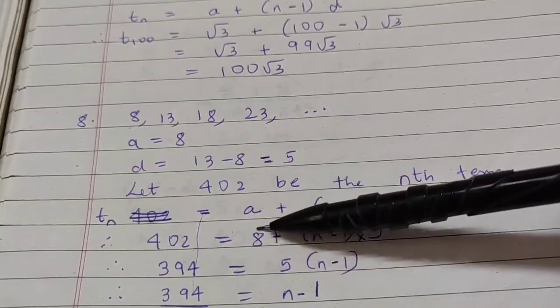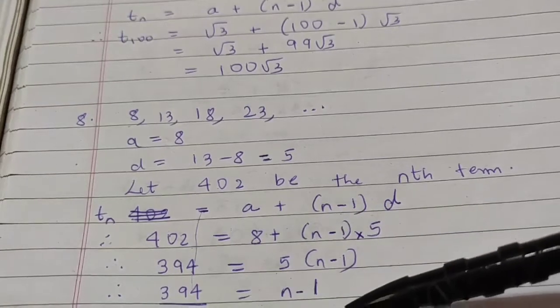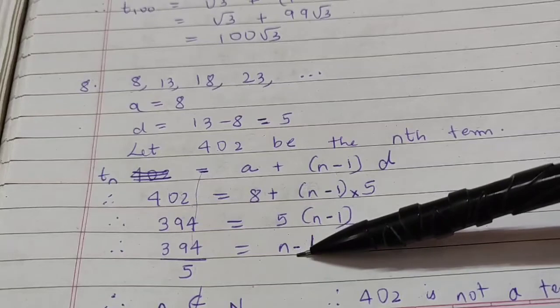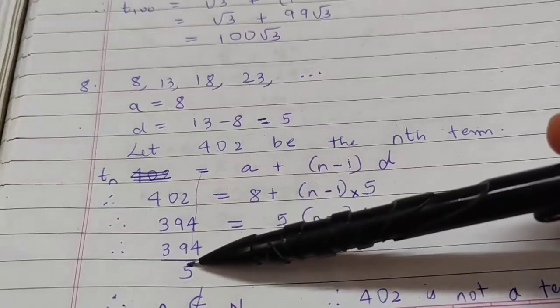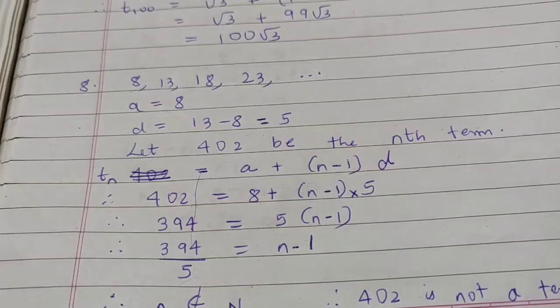So 8 becomes minus 8, that's 394. Then 5 goes down, division. Now I can clearly see that the value of n is going to be a decimal number. I cannot reduce it further. But how is it possible? How can I have the 46.5th term? That doesn't make any sense.